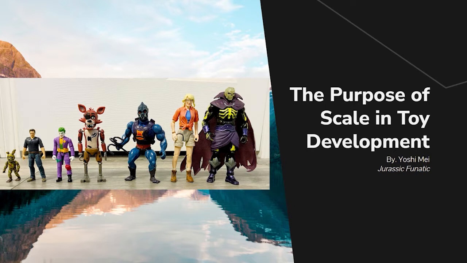Disclaimer, I do not currently work in the toy industry, but it is somewhere I would like to be in the future once I get my degree. All this information is simply acquired from being an avid toy collector and being just a little too obsessed with everything revolving around action figures. You feel me? All right, let's get started with the presentation.